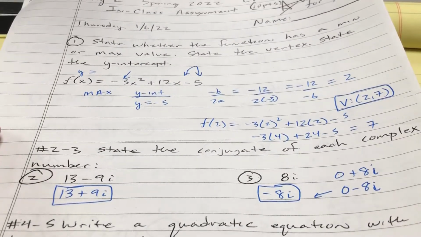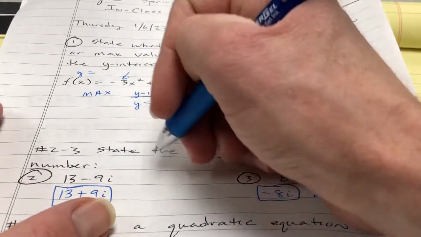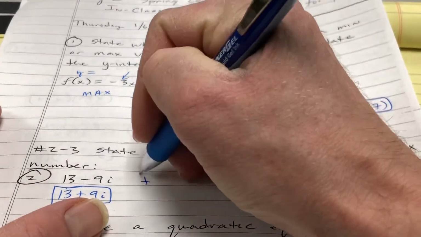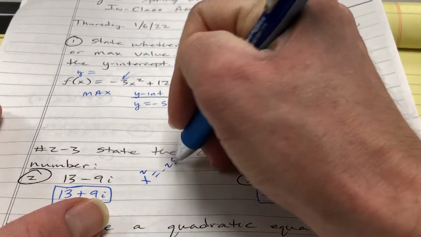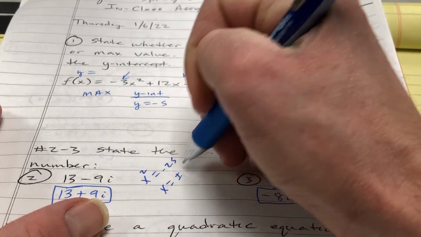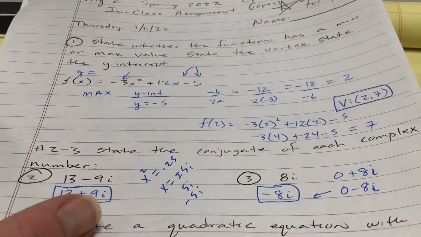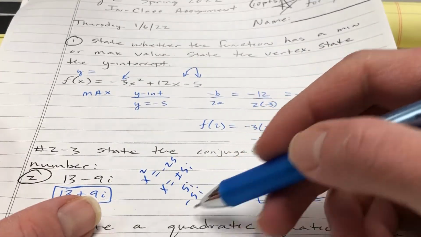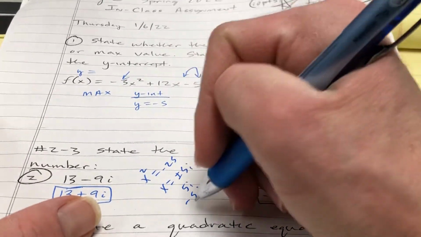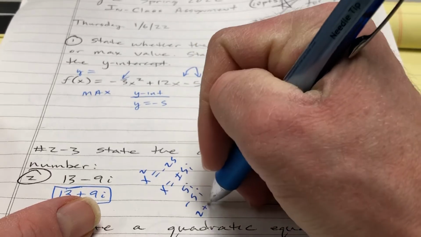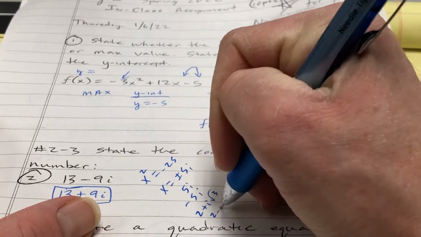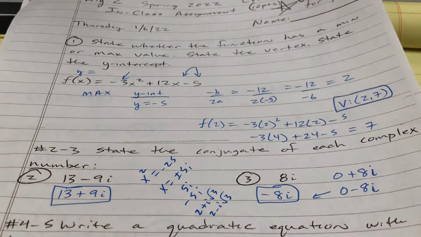State the conjugate of each complex number. Anytime we have solutions like, let's say I have x squared equals a negative 25, we said plus or minus 5i's, because 5i and negative 5i, they're conjugates. 0 plus 5i, 0 minus 5i. Or we had answers like this: 2 plus i root 3, 2 minus i root 3 when we use the quadratic formula.